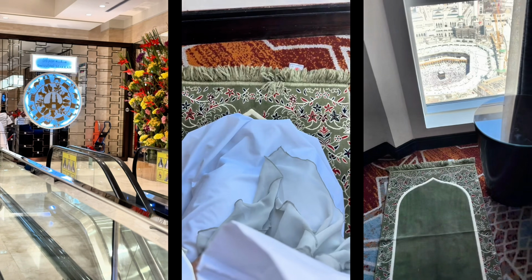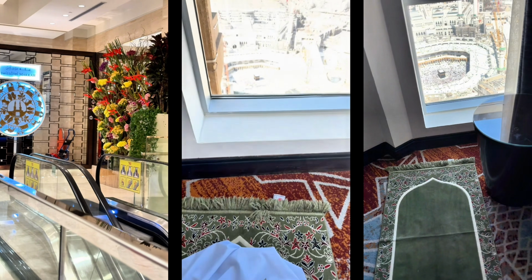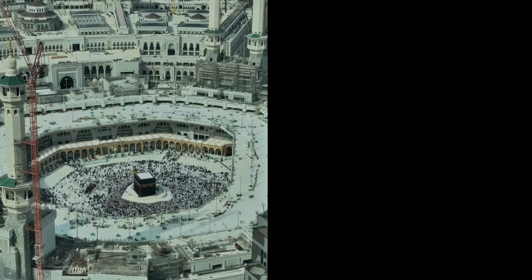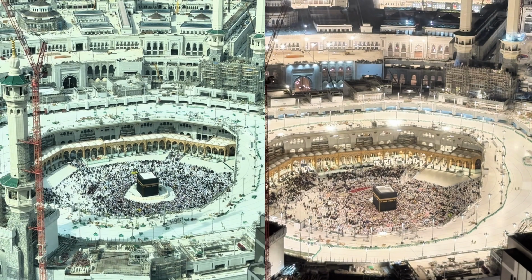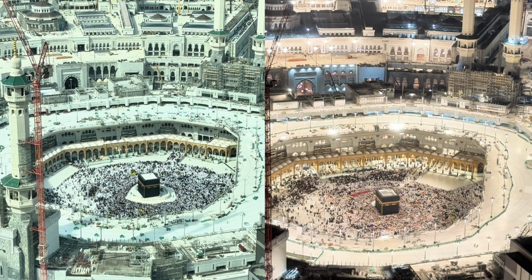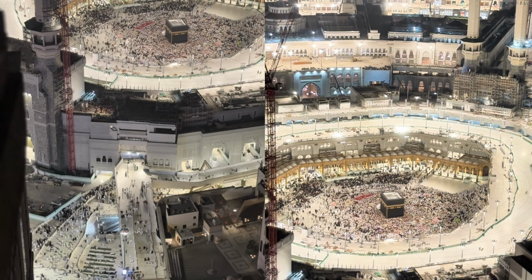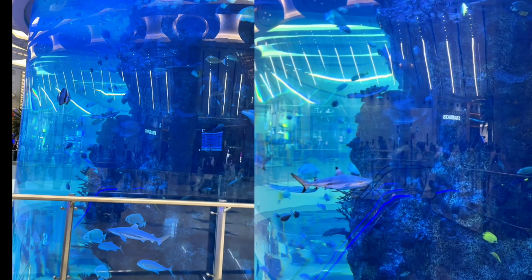And in February, we stayed at Swissôtel Makkah, and we got the room with the Kaaba view, and it was absolutely the best view in the world. But in terms of service and the food, I prefer Fairmont.